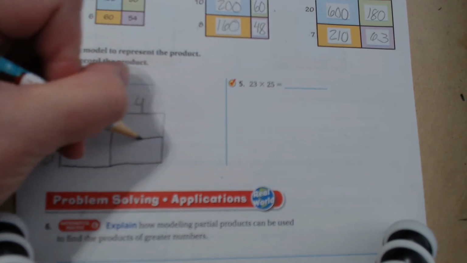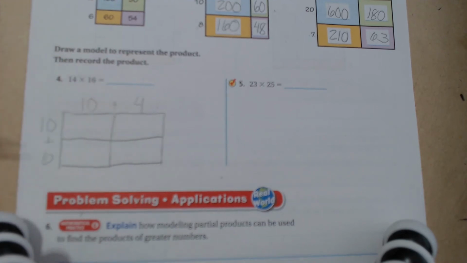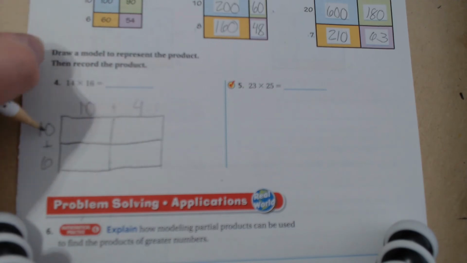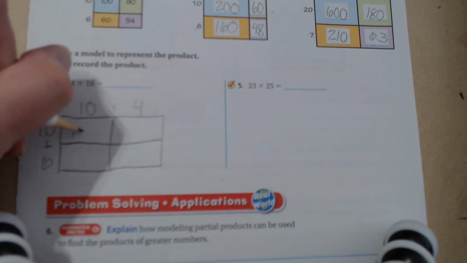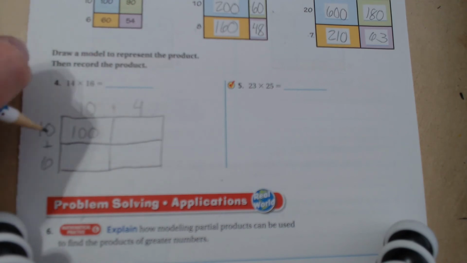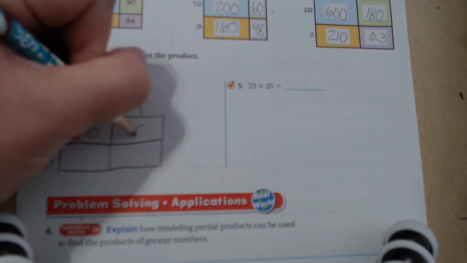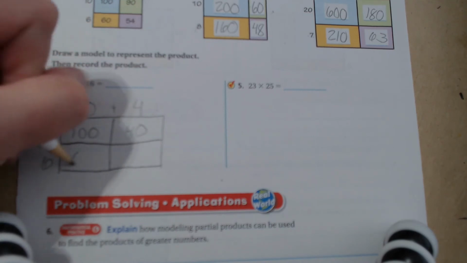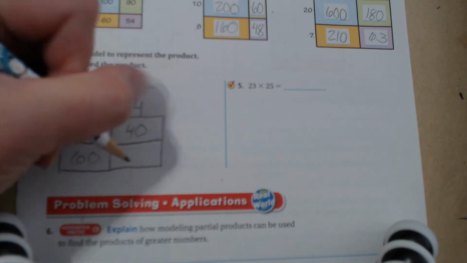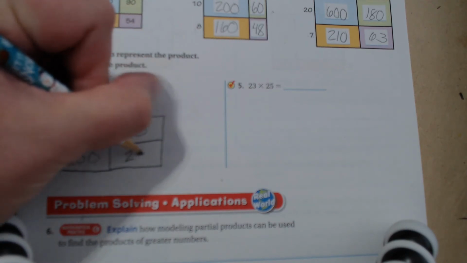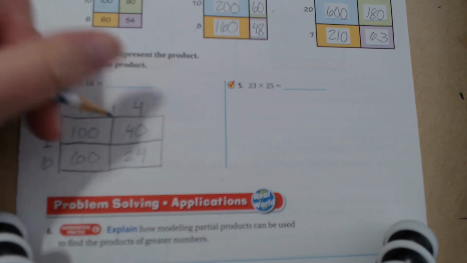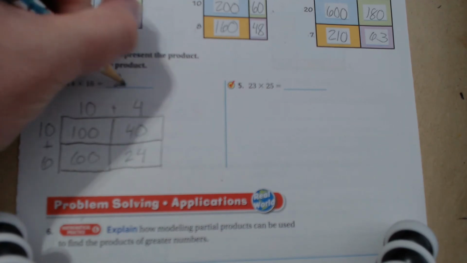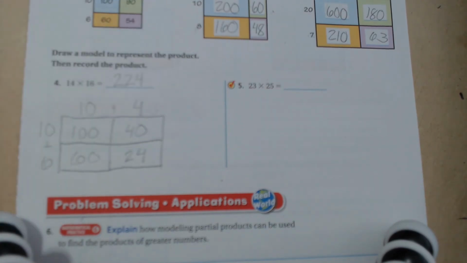And mine may not be proportionate, but it gives the same idea. So 10 times 10, 100. 10 times 4, 40. 10 times 6, 60. 6 times 4, 24. Well, 60 and 40 is 100. 100 plus 100 is 200. 224.